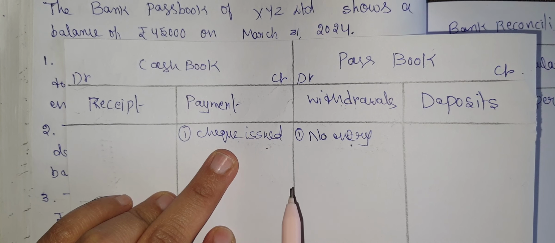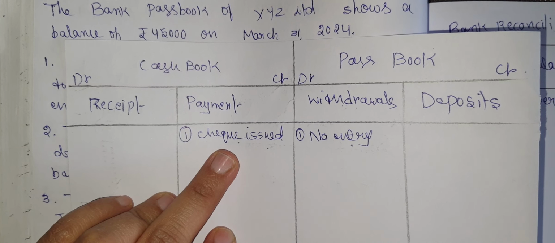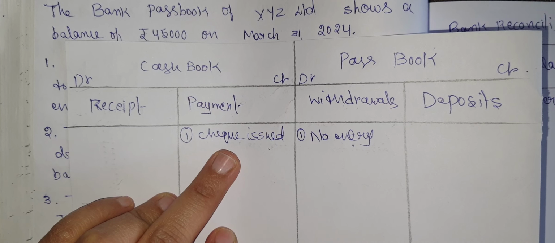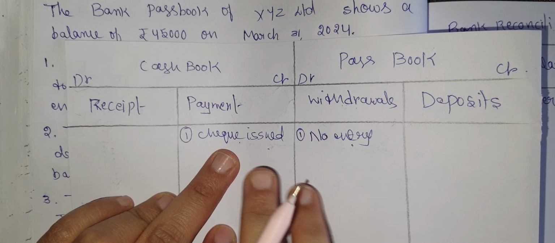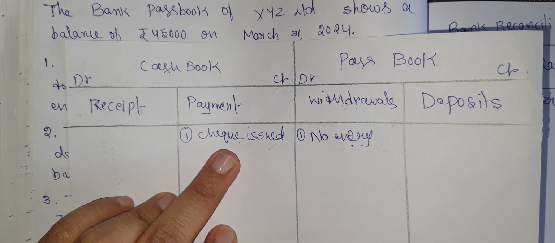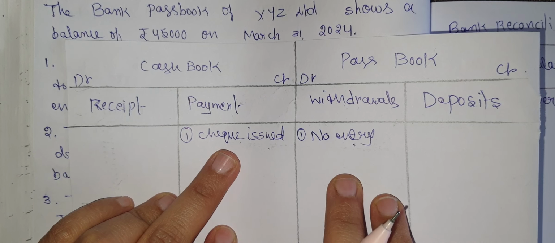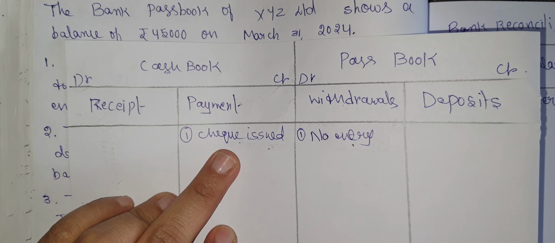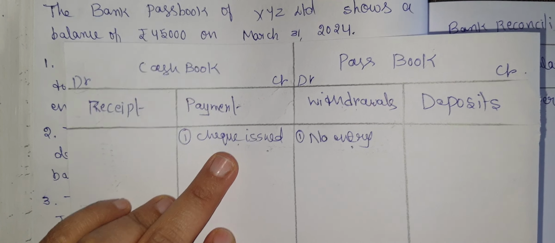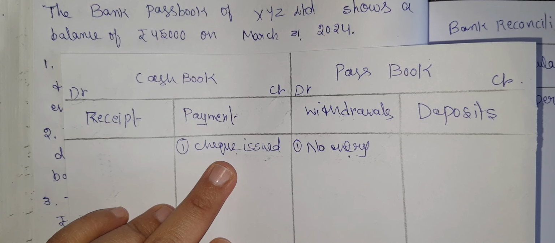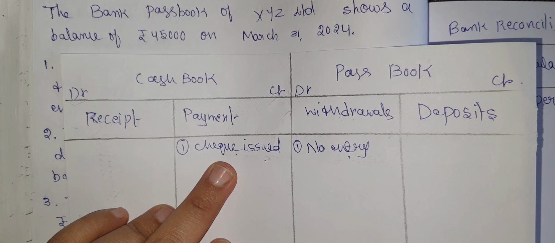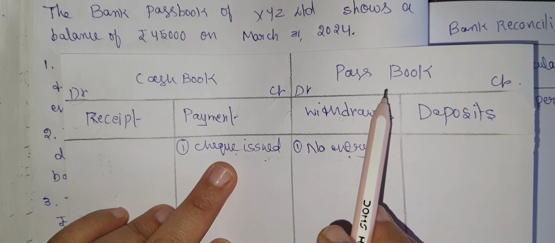Means the cash book balance is less than the passbook balance, because in the passbook there is no change in the balance, as the check is not at all presented for payment. This is the comparison.